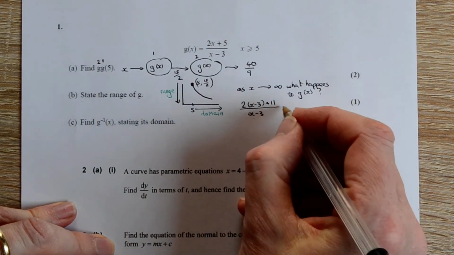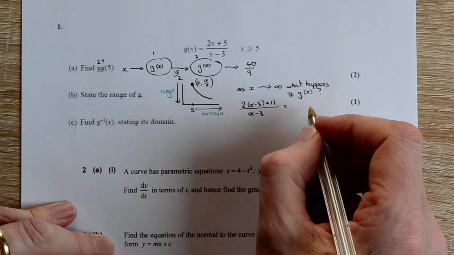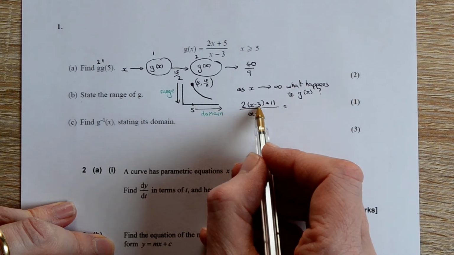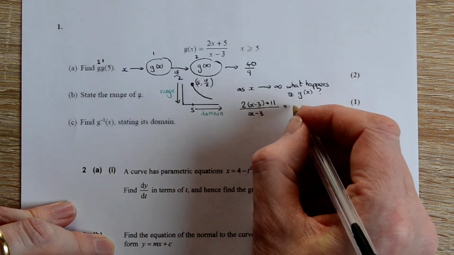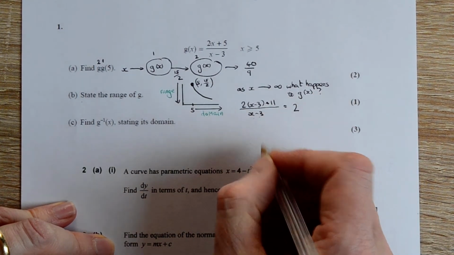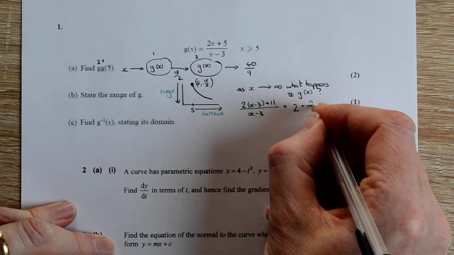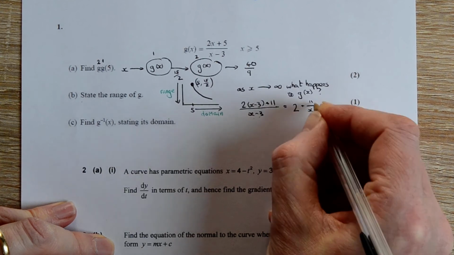I've not changed the denominator, the numerator is still equal. What this does mean is that we can say, let's split it into 2 fractions. First of all, considering the 2x minus 3 divided by x minus 3 gives us 2. I've not forgotten about the 11. We've still got the 11 over x minus 3.